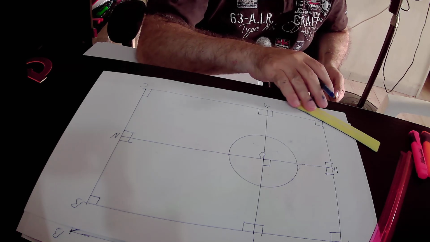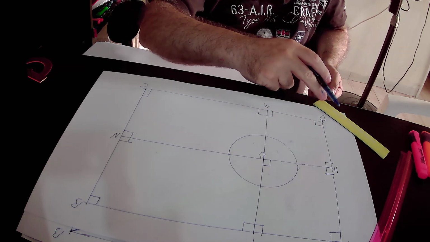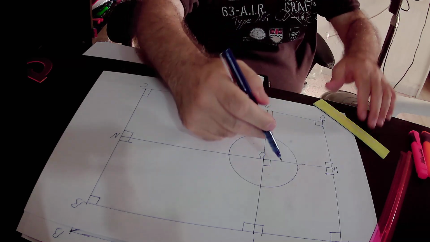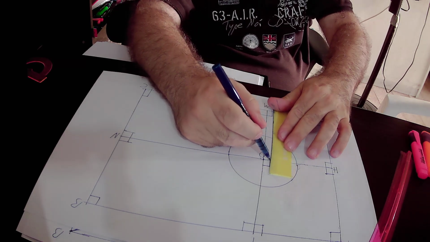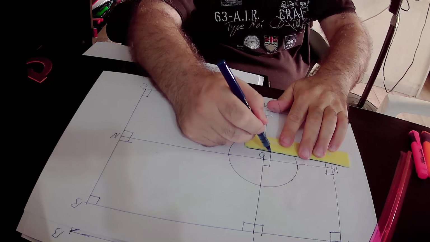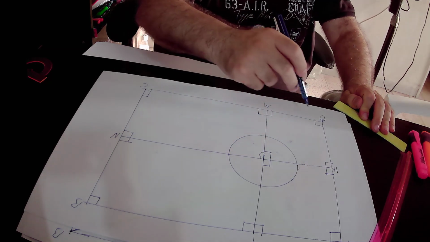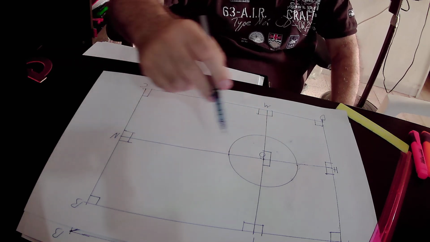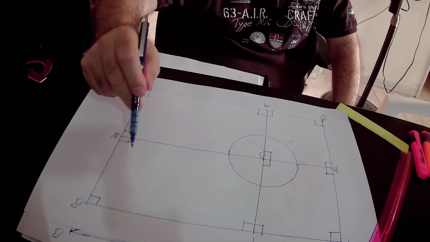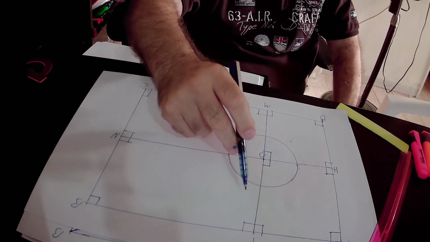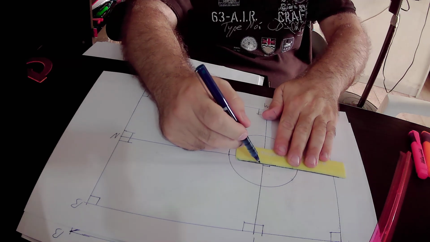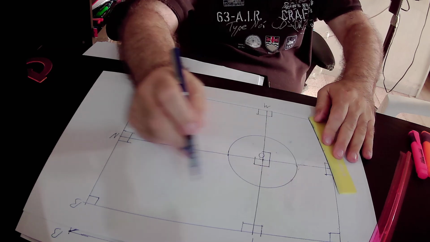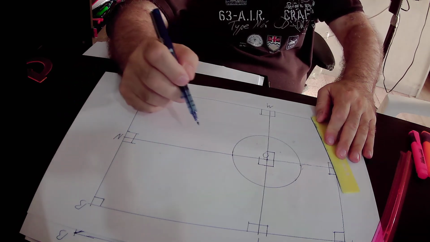Likewise, in quadrilateral HODM, we have 1, 2, 3 right angles, therefore the fourth angle must also be equal to 90 degrees, therefore quadrilateral HODM has 4 right angles, it is a rectangle. Likewise the quadrilateral TBNO, we have 1, 2, 3 right angles, therefore the fourth angle must also be equal to 90 degrees, and therefore quadrilateral TBNO is a rectangle.